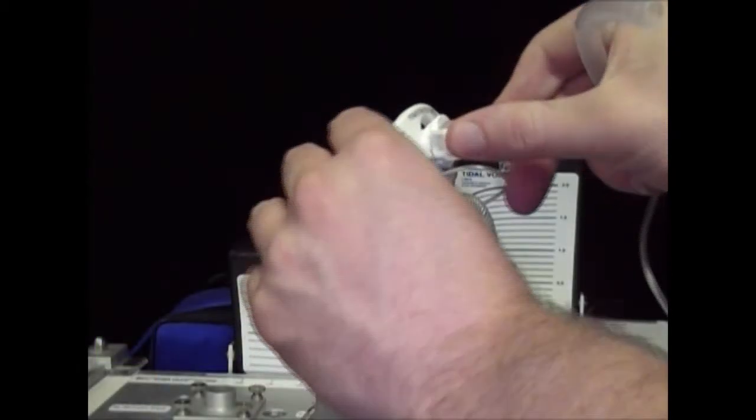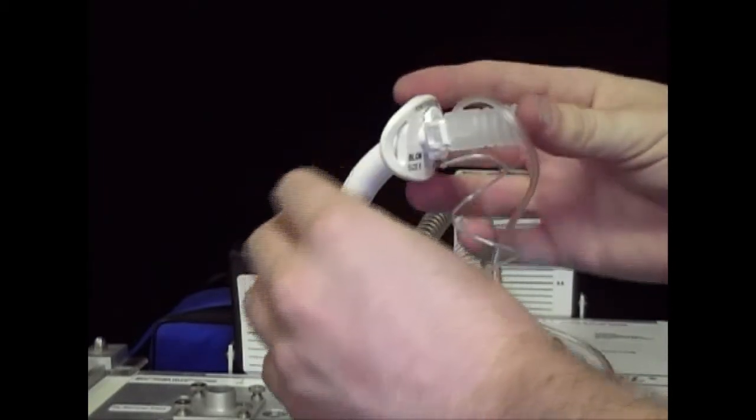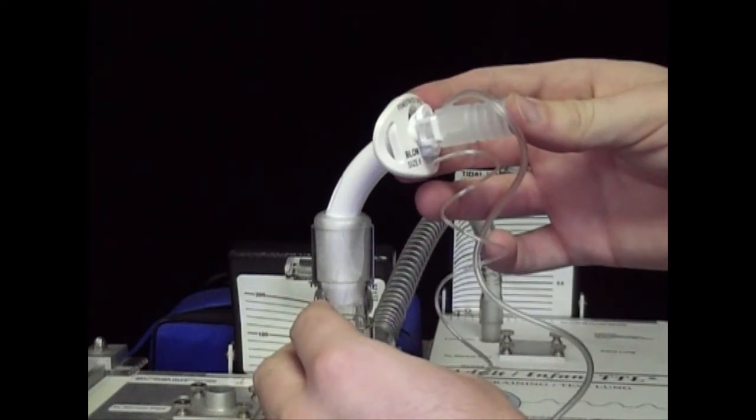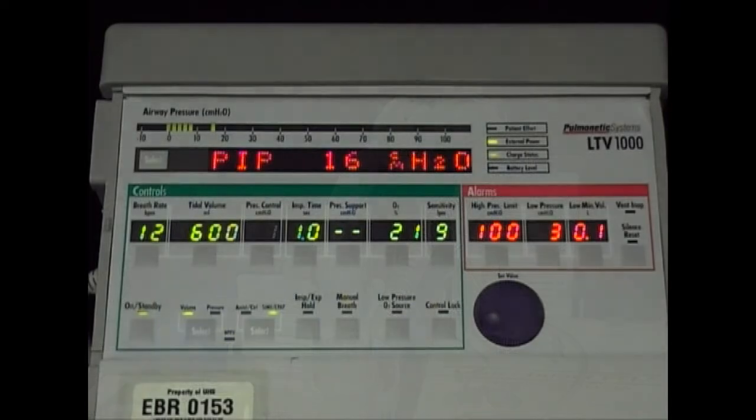Insertion of the subglottic suctioning cannula. You will now hear an audible click indicating the cannula is now secured to the Blom outer cannula. Now we are using the Blom subglottic suctioning inner cannula. Our ventilator settings are the same, SIMV of 12, tidal volume of 600, PEEP of 5. As you can see, our peak inspiratory pressure remains the same at 16.